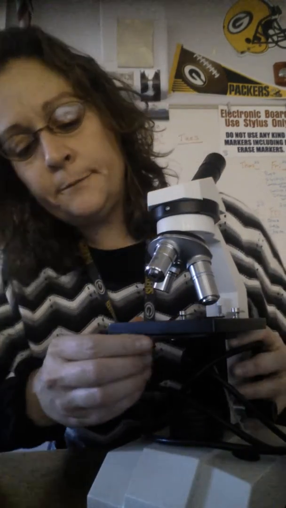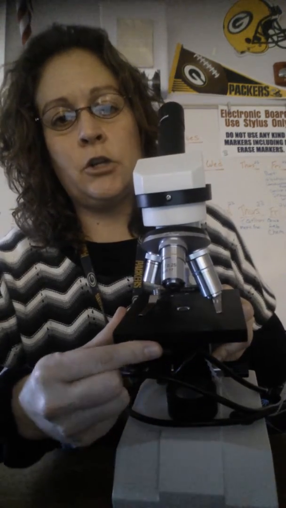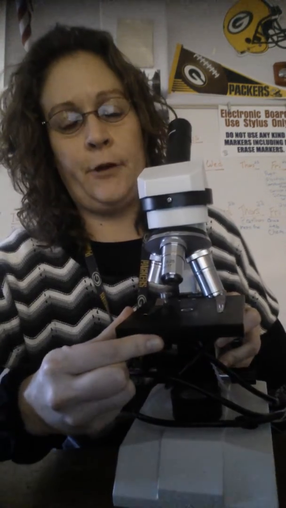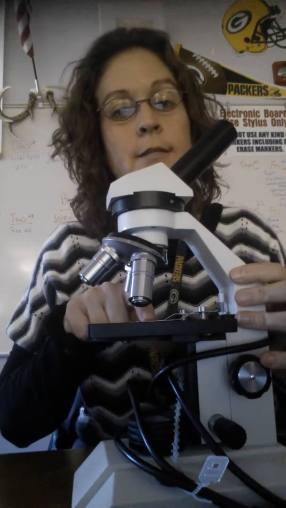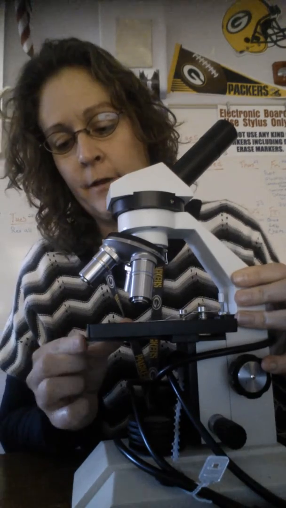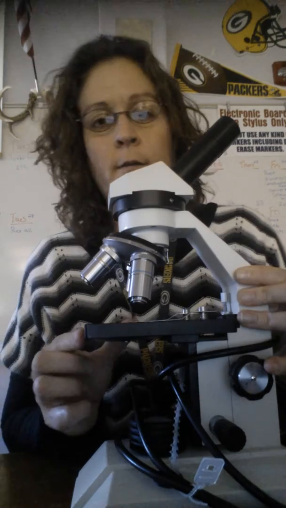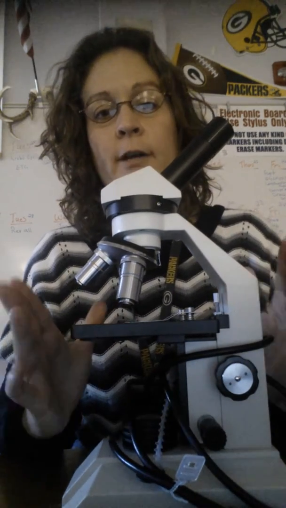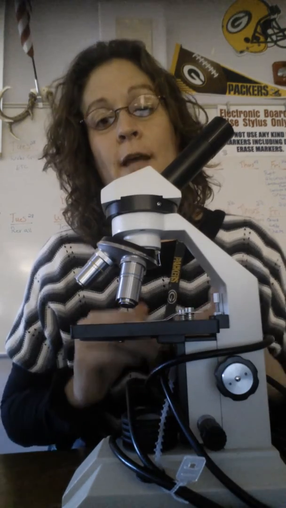In the front of the microscope, you have this part that turns. This is known as the diaphragm. It's going to control how much light actually goes through that stage opening. It has numbers 1 through 5, and most of the time you will want to have it set on 1, because a lot of the times we're looking at very tiny cells, and you can see the parts better with less light.